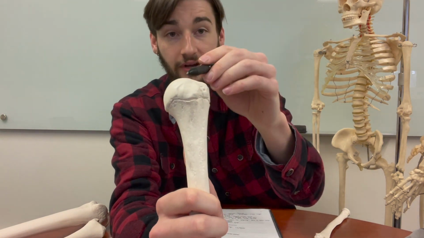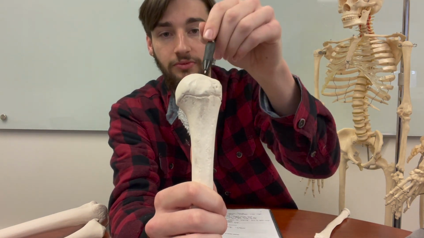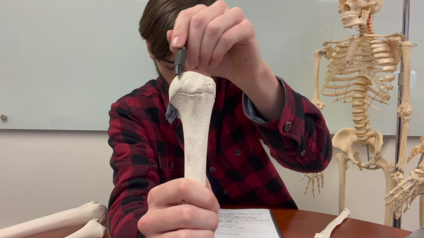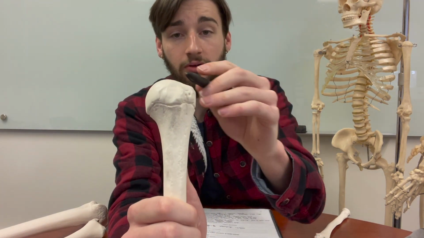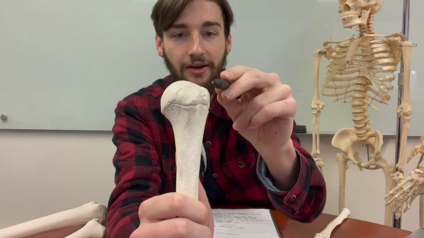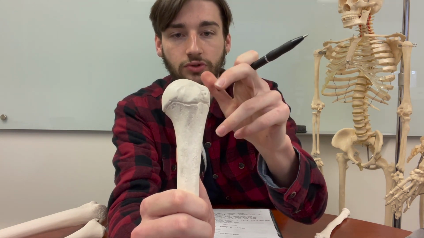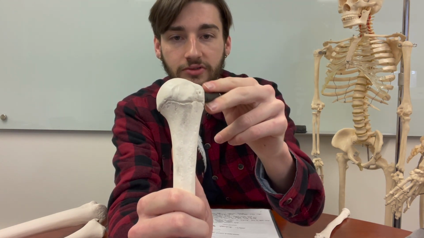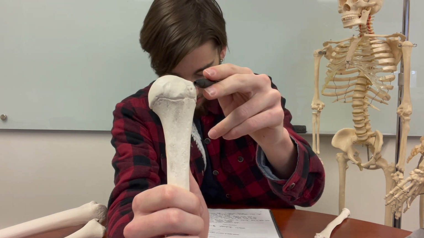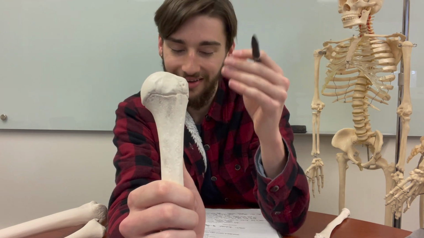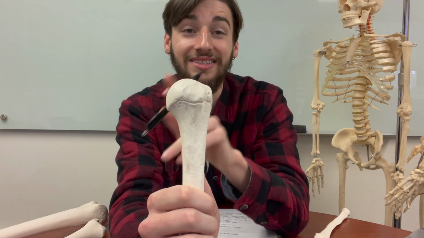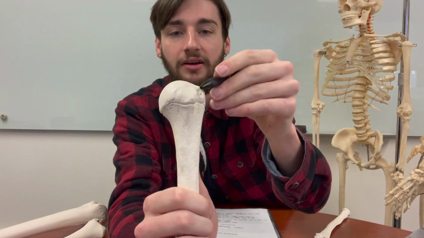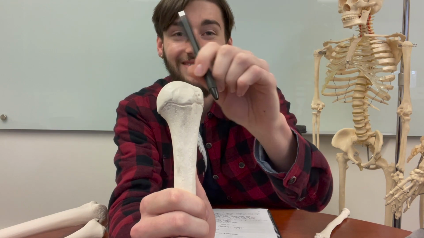Cool. So now that we're all oriented, we've got the head of the humerus, which is right here. The head always orients towards the body. Next is the greater tubercle. The greater tubercle is going to be lateral, so it's on this side. It's not called the lateral tubercle, it's called the greater tubercle, but it sits laterally. So we've got the head right here, and the greater tubercle, which sits laterally.